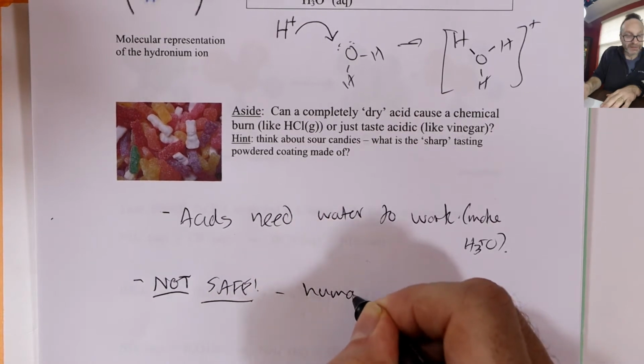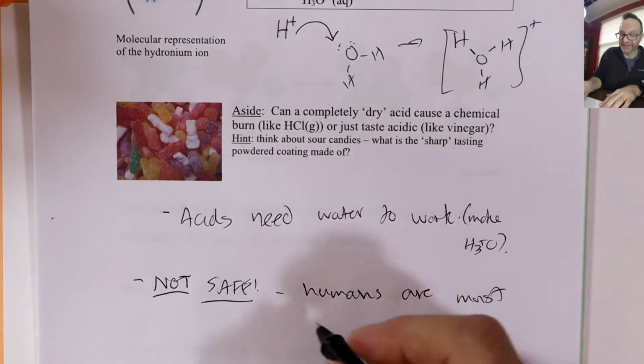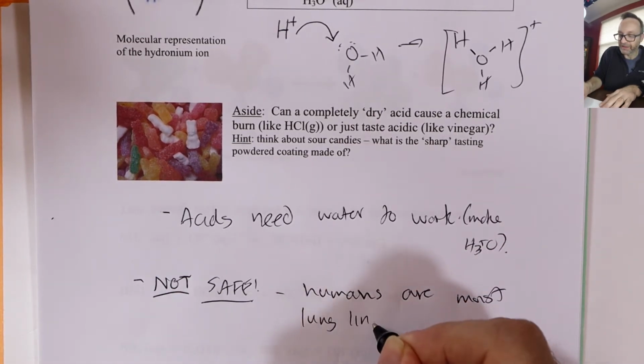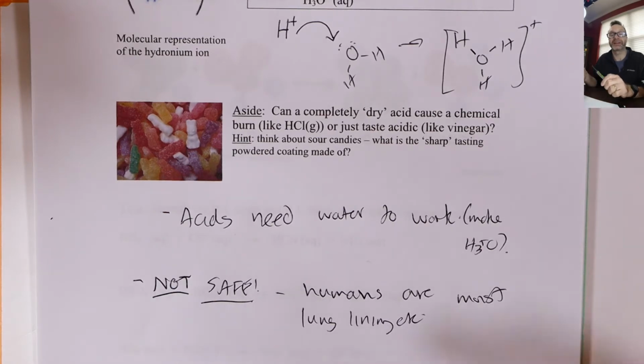Humans, I hate this word, but we'll say it, are moist, right? So think of your lung lining, etc. If you happen to breathe in a gaseous acid, HCl, or even sulfur dioxide, which can dissolve in water to make acids, it's very, very dangerous. I actually did that once. I didn't clean up an experiment. There was some SO2 in a fume hood. I breathed it in, and it really stung. So be careful around acids, because we ourselves will activate them just through touching them, because we're not perfectly dry, are we?